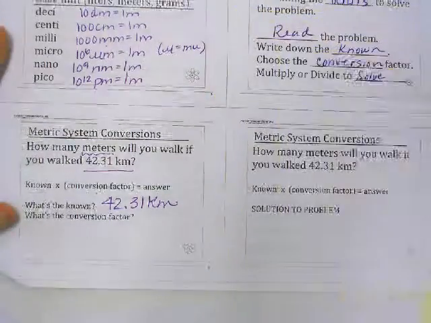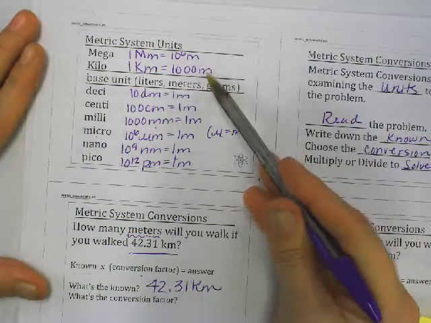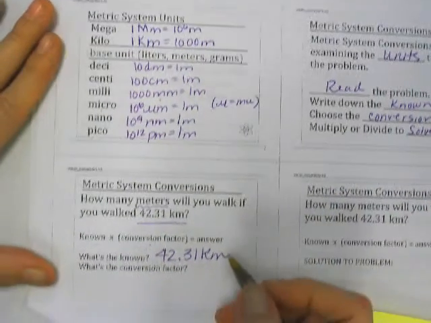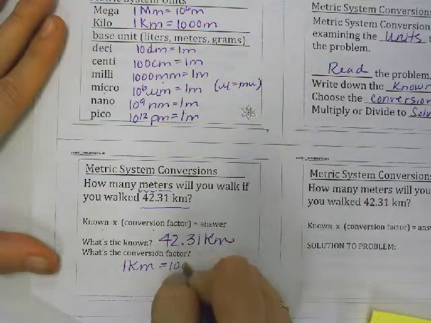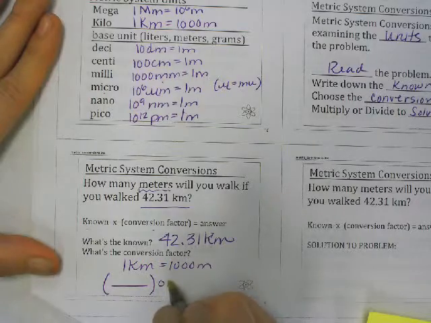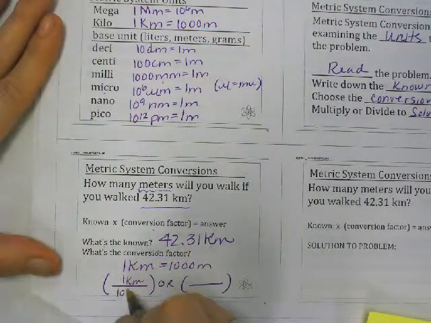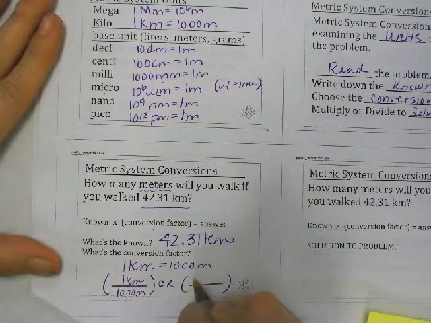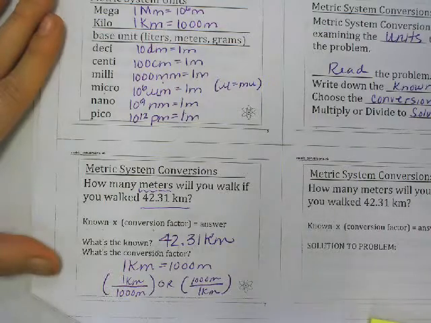I know that the statement that I use comes from up here. So I'm just going to write that down here for now. 1 kilometer is 1,000 meters. And I'm going to decide how I'm going to use that. I'm either going to use it as 1 kilometer over 1,000 meters or 1,000 meters over 1 kilometer. Those are my options.